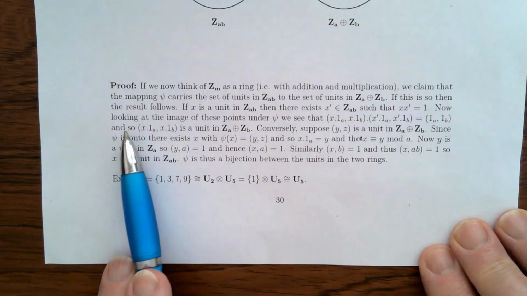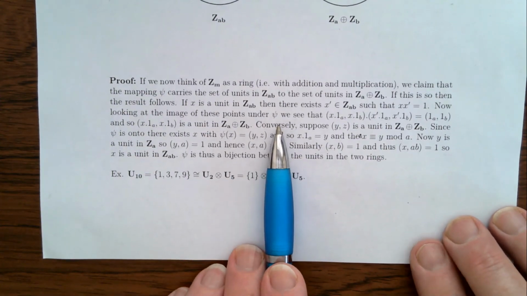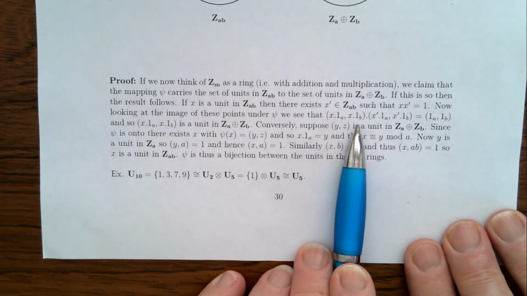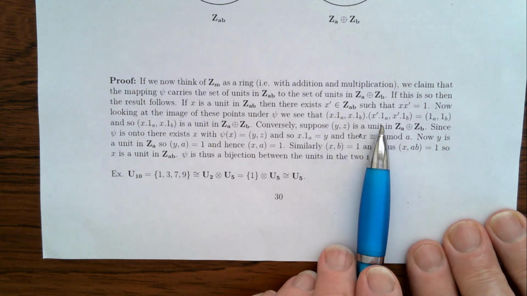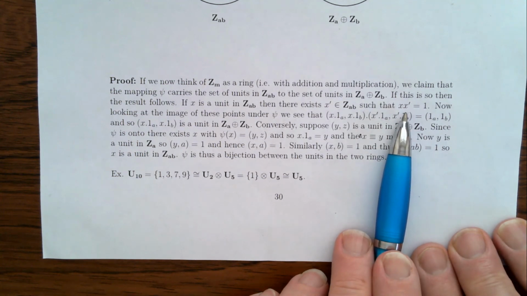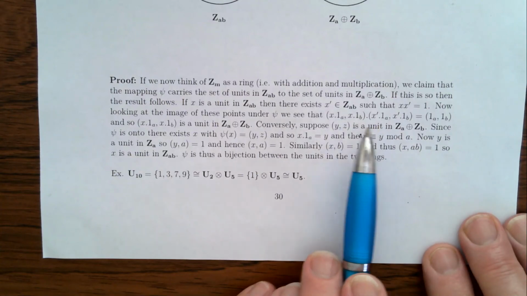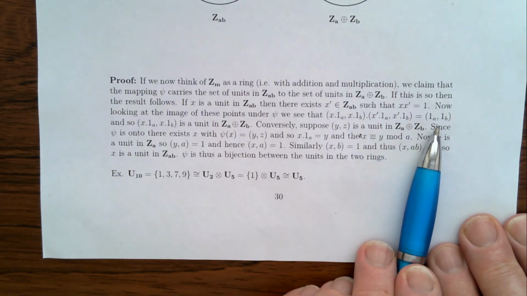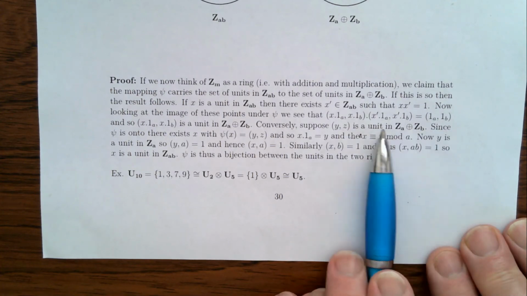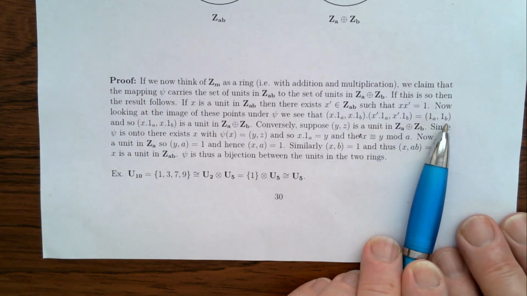Now looking at the image of these points under psi, we now use this bijection, we see that if I take x mod A, x mod B, take that ordered pair, multiply it by x dashed mod A, x dashed mod B, where x and x dashed are the numbers here, then of course I get 1 mod A, so that's the identity in the ZA group, and multiplying these ones I get 1 mod B, which is the identity in the second group.